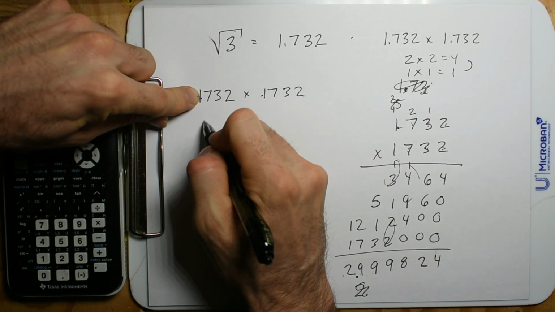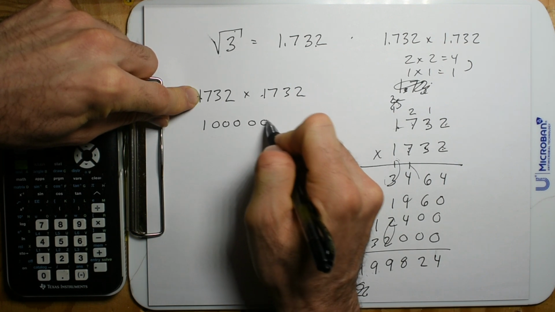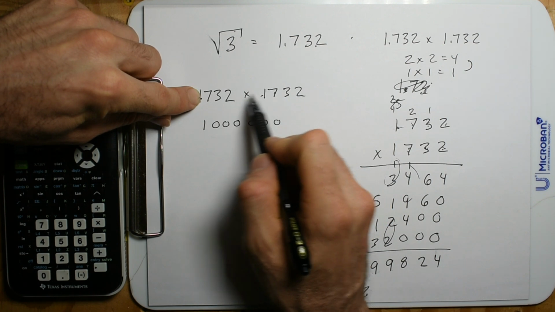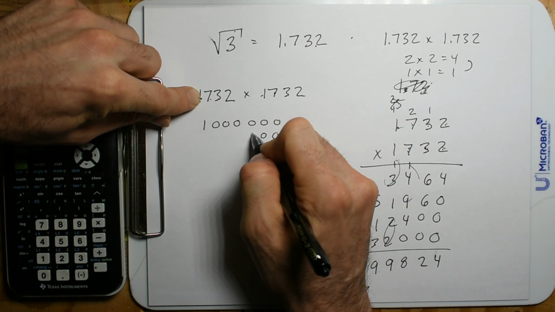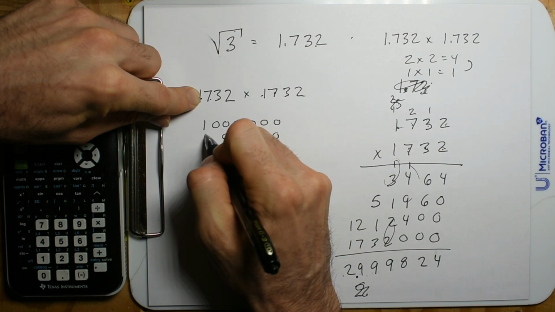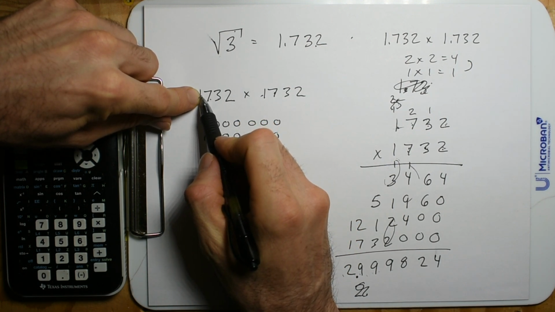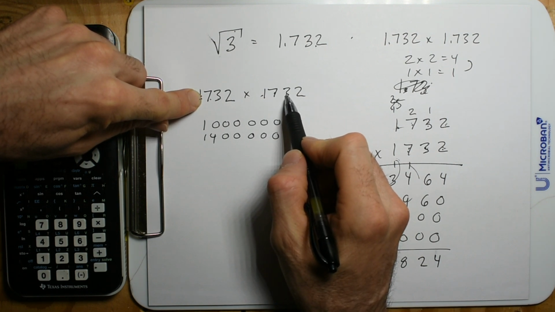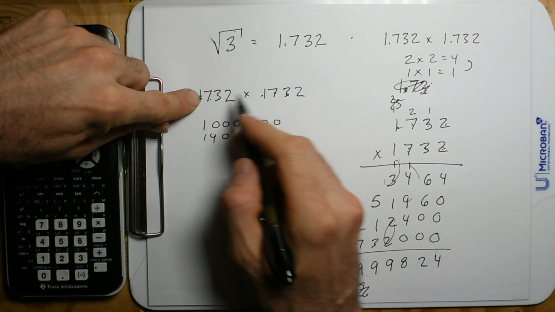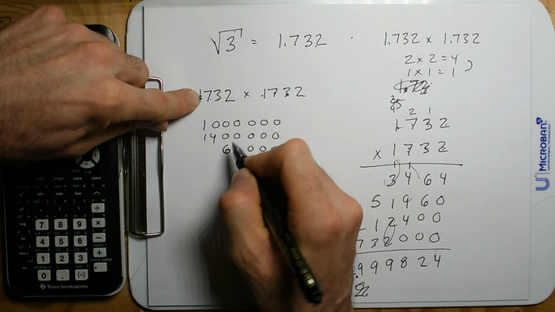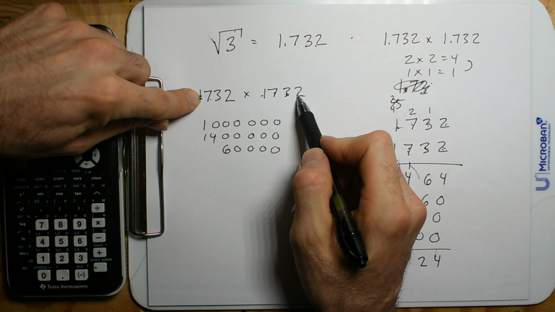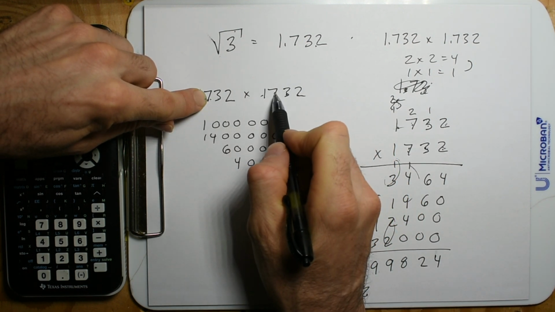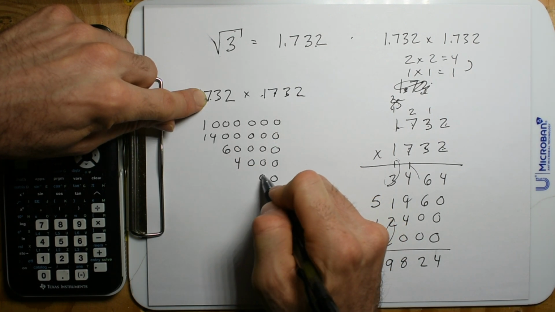So 1 times 1 was 6 zeros. Okay, now we're going to have 1 times 7, and then double it, 14 with 5 zeros. Cool. And then we're going to have 1 times 3, double it, 6, with 4 zeros. Then 1 times 2, double it, 4, with 3 zeros. Move on to this, we're going to have 49 with 4 zeros.